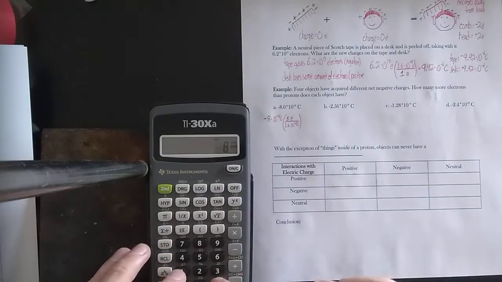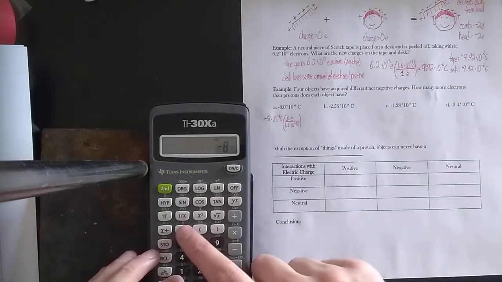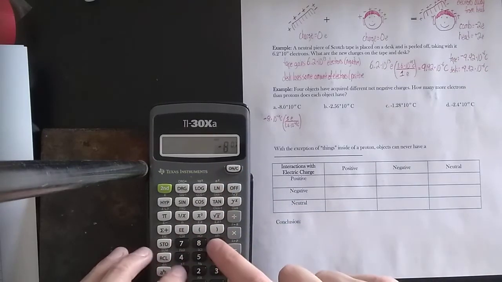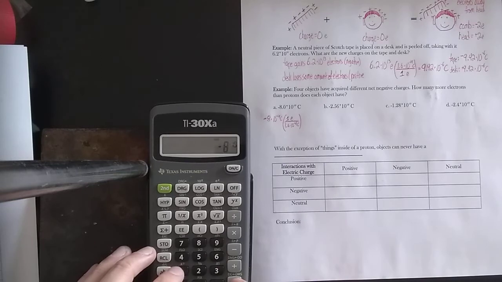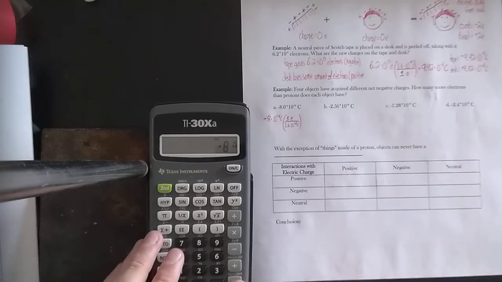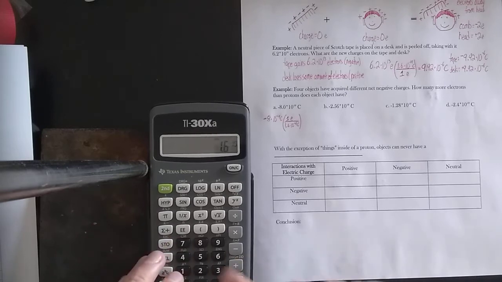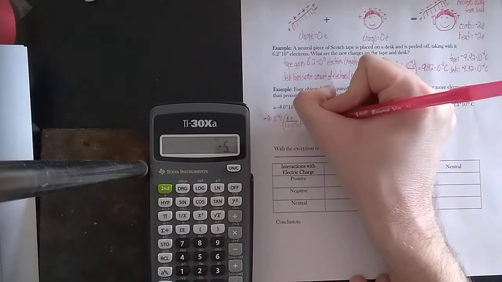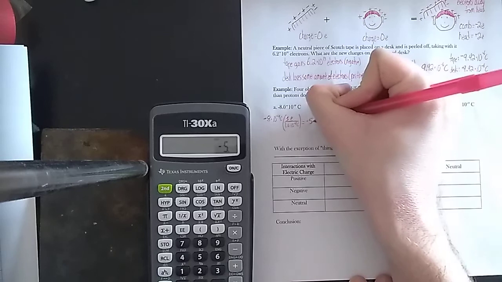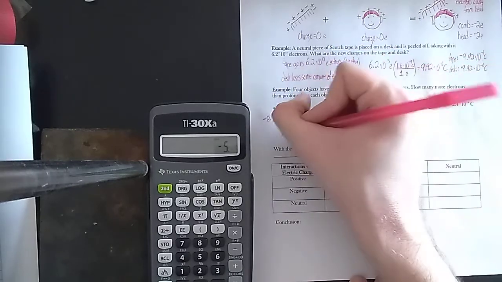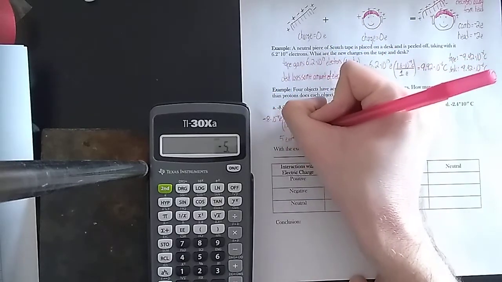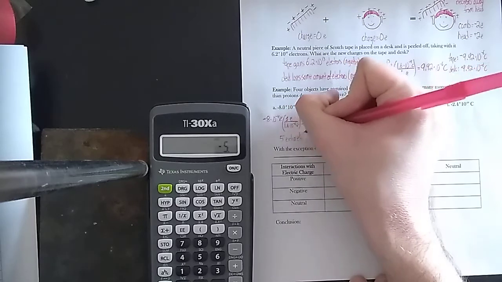-8 times 10 to the -19th divided by 1.6 times 10 to the -19th, we get -5 e. That tells us that there are 5 extra electrons on this object causing that net negative charge.